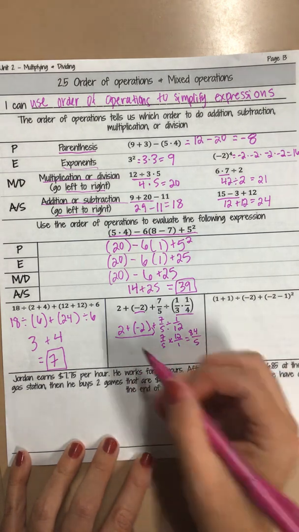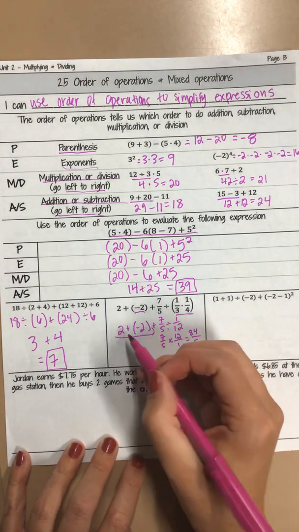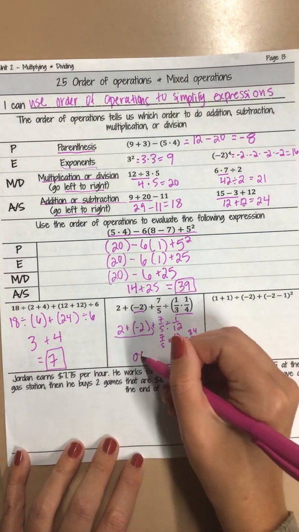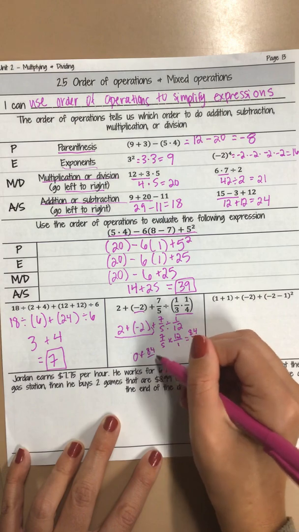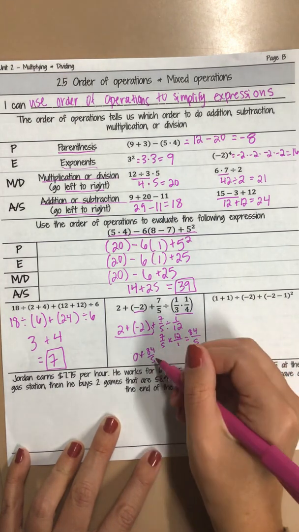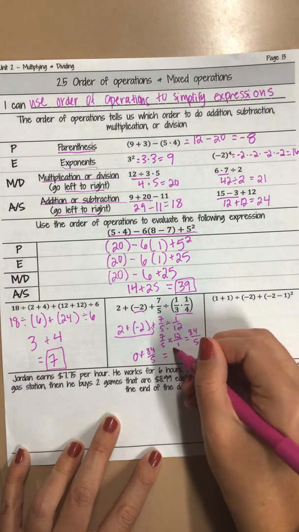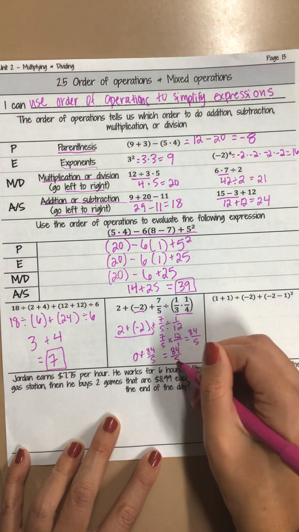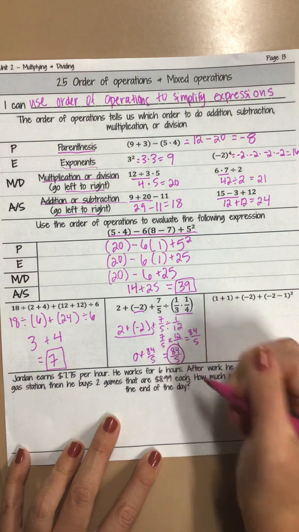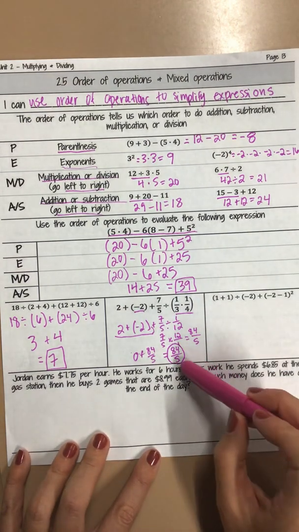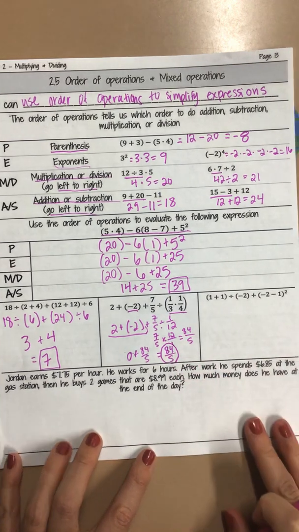Then I can bring back my 2 plus negative 2. Guess what? 2 plus negative 2 is just 0. So you would have 0 plus 84 over 5. We should all know that 0 plus 84 over 5 is just 84 over 5, and that's your answer. Don't worry about changing that to a mixed number. We can just leave it as an improper fraction like that.